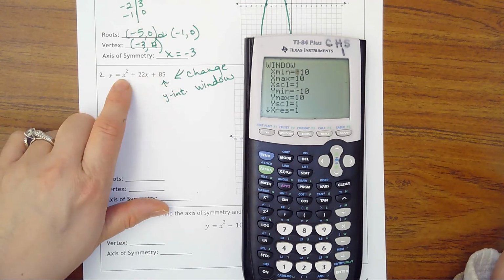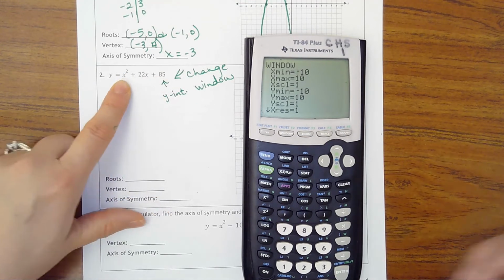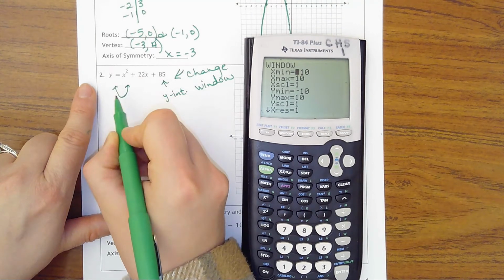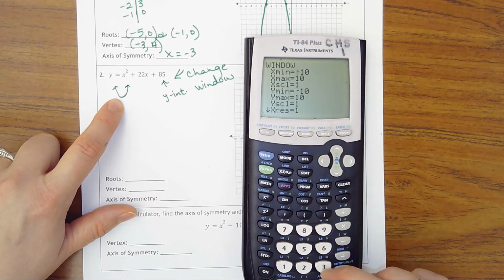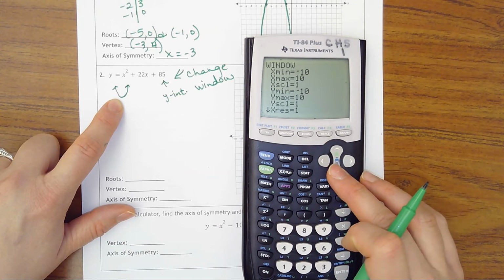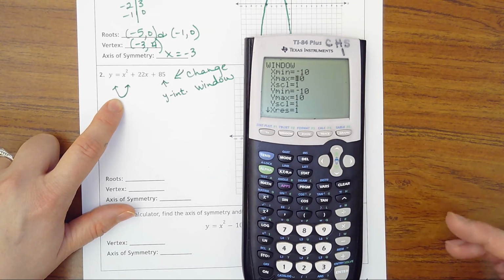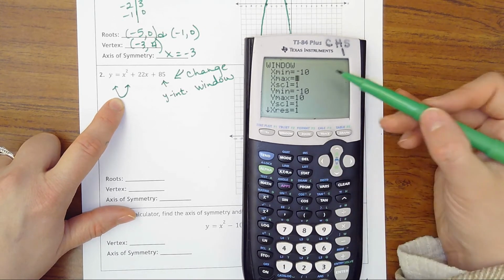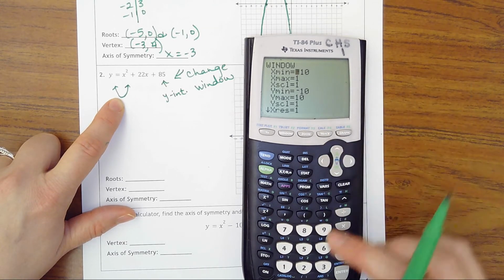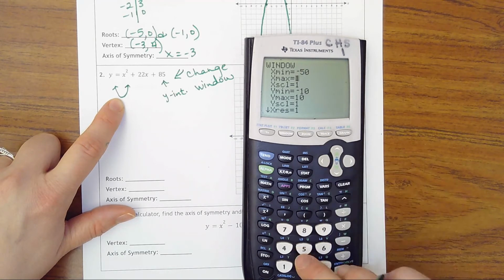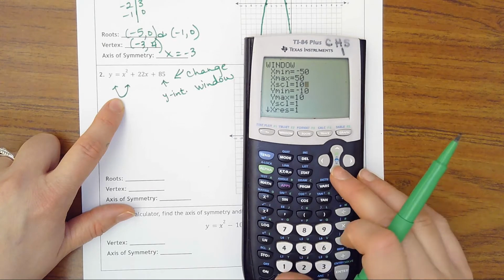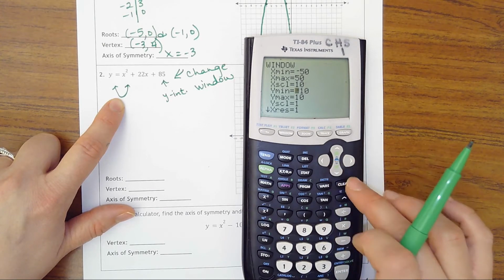Since this opens up, my y-intercept is at 85. So let's say I want to go, I don't know, I'll keep it a minimum of negative 10. I don't think I need to go that low. Oh wait, this is x's, sorry. Left, just to be safe, let's go negative 50 to 50. I'm going to count by 10s. I don't want to keep it by 1s. That'll make it funky.